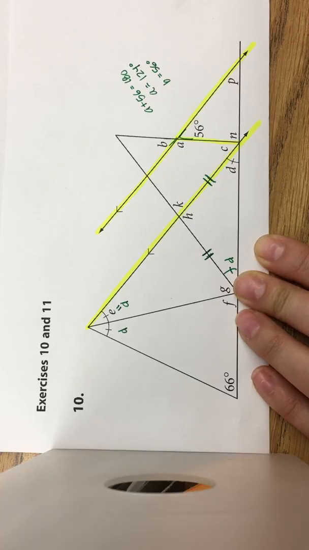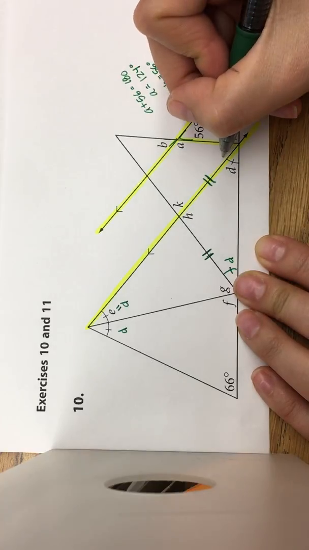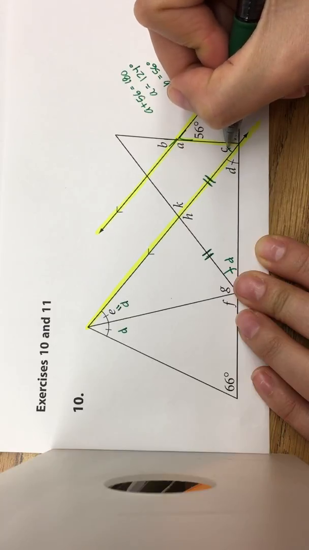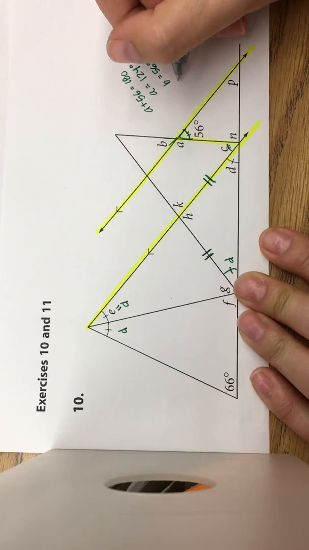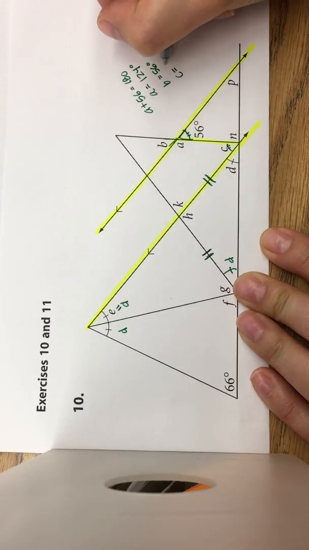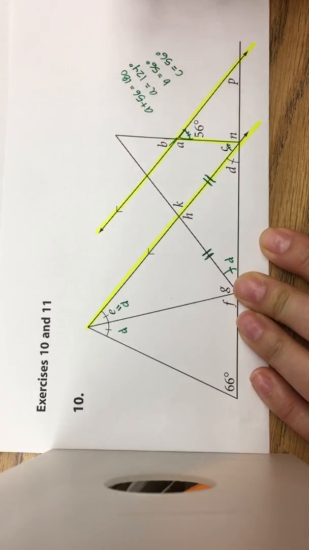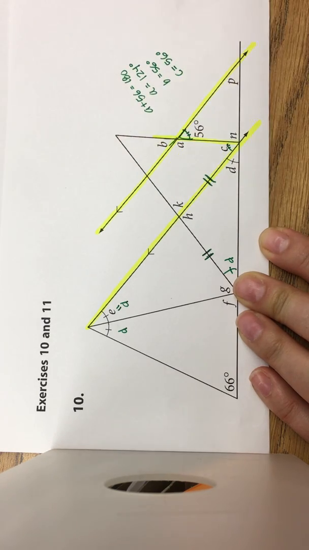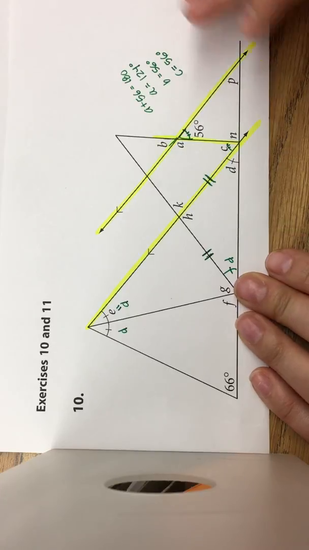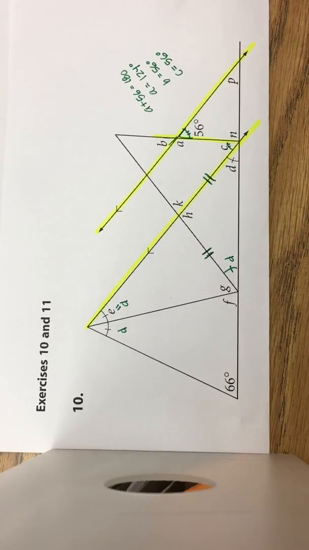All right, now B is a vertical angle with 56, so I have that B is equal to 56 degrees. Okay, if I take a look at C, this angle right here is an alternate interior angle with 56, so those are congruent. So C is also equal to 56. We can also think of it as a corresponding angle to B, so same location, different intersections. That's taken care of.